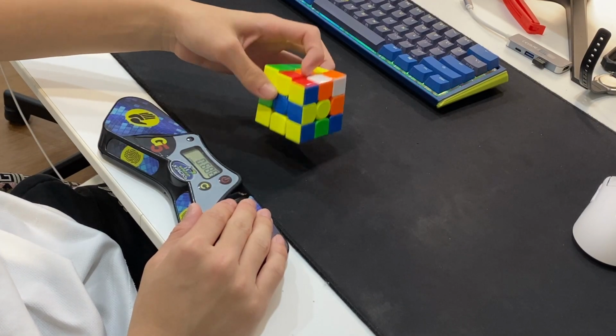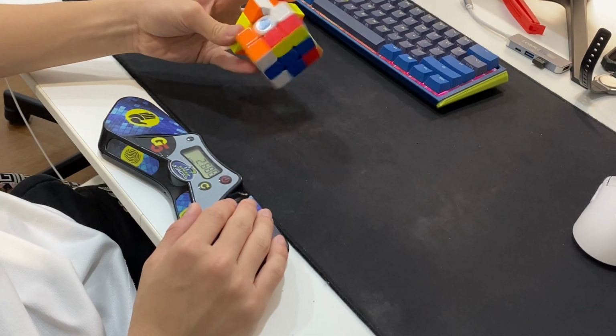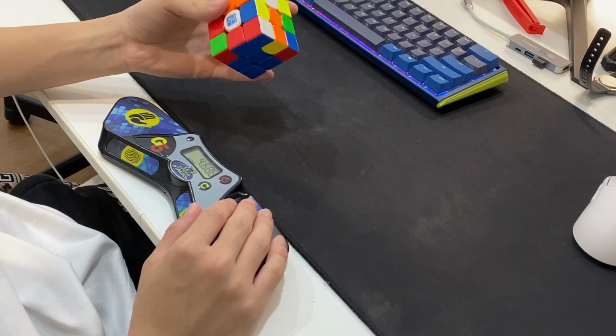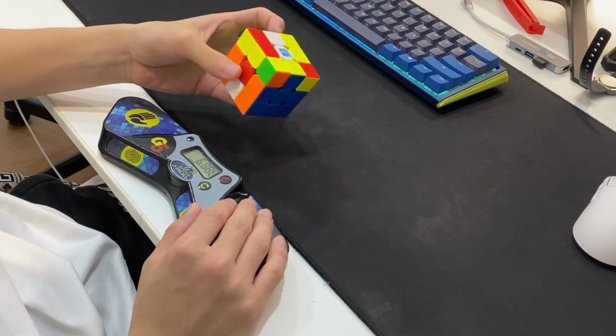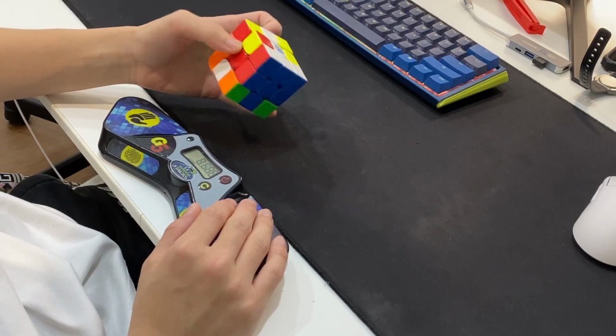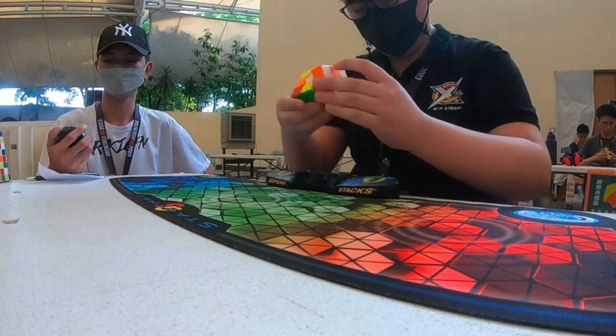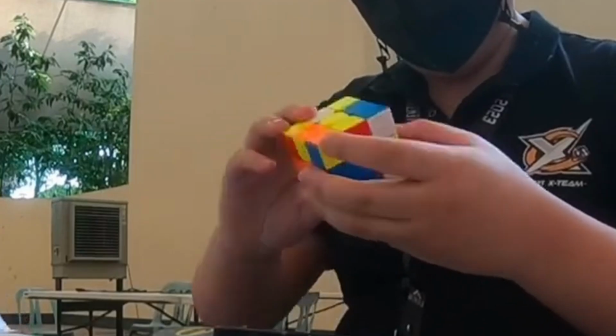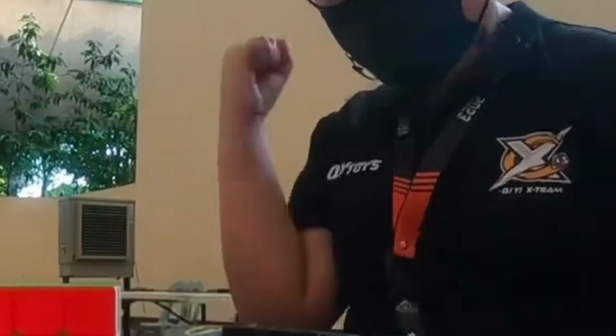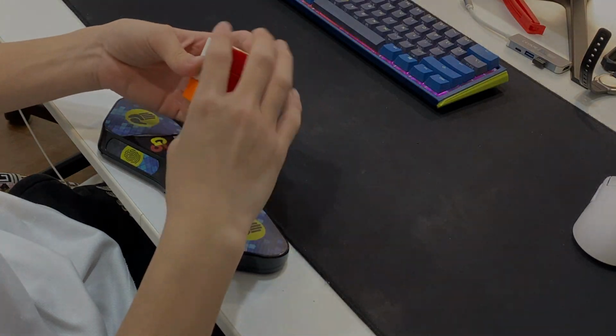I kind of added this one in as a joke. For me personally, Roux is just more fun than CFOP. You have a lot more freedom, and also Roux just looks so cool. LSE looks so cool to non-cubers. Like having a bunch of M moves just make you look like a Sigma male. Okay, maybe not, that sounds cringe. Oh my god, why did I say that?